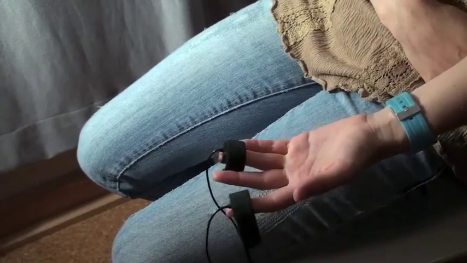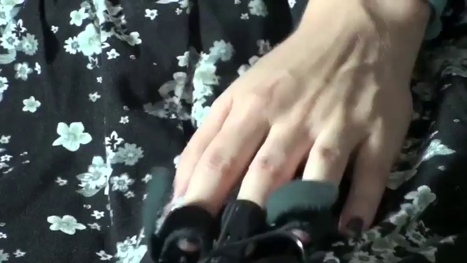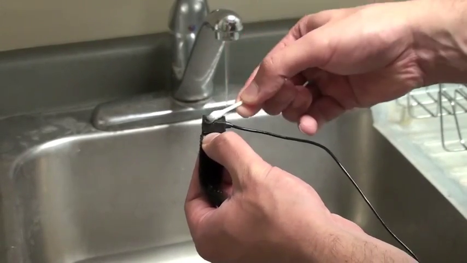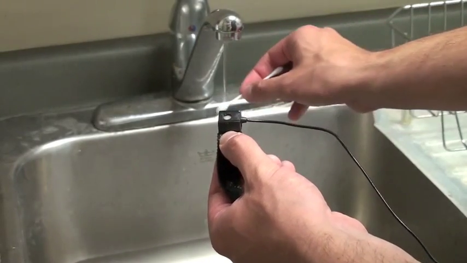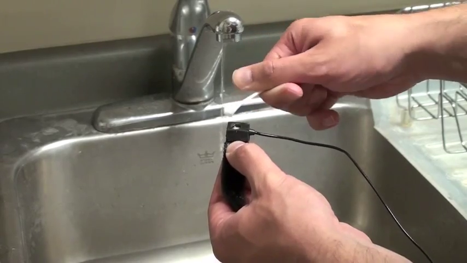Ask the participant to put their hand in a comfortable position, as they should not move it throughout the recording process. To clean the GSR electrodes, use Q-tips and lukewarm water. Soak the Q-tip in water to use for cleaning, just like you did for the EMG electrodes. Be very gentle and ensure that all gel is cleaned off.